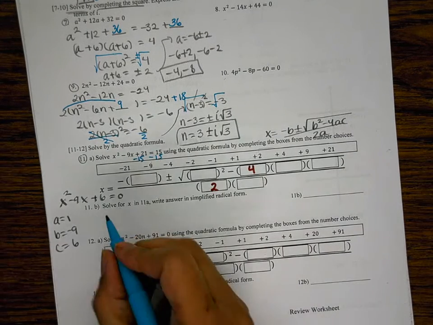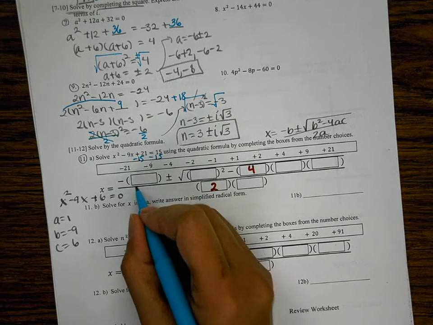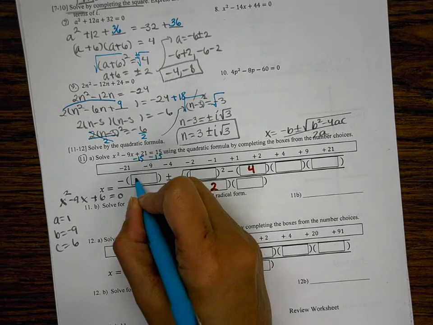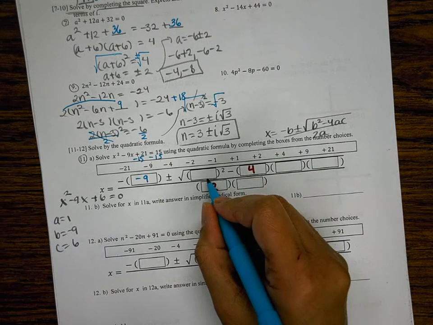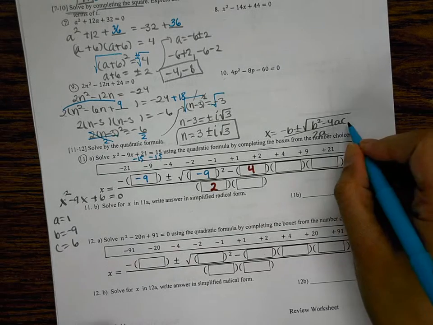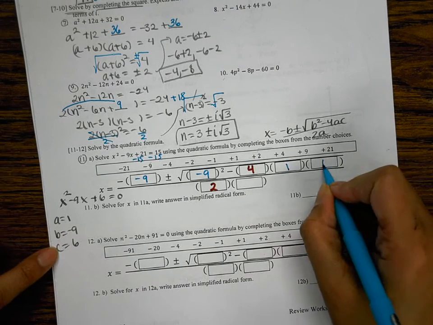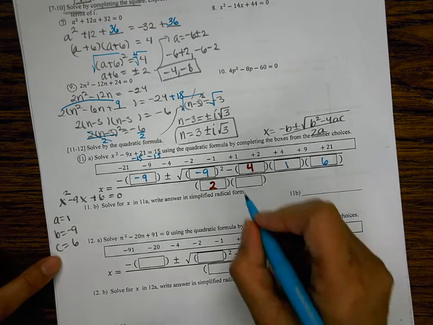Taking a look, we have x squared minus 9x plus 6. So x equals negative b, that would be negative 9, plus or minus the square root of b squared, and b is negative 9, minus 4ac, a is 1, c is 6, and all over 2 times 1.